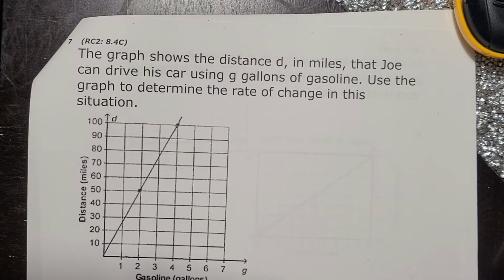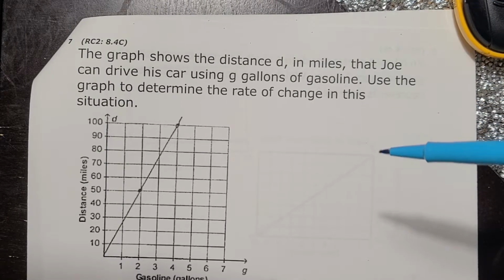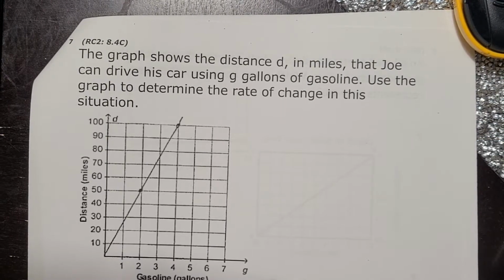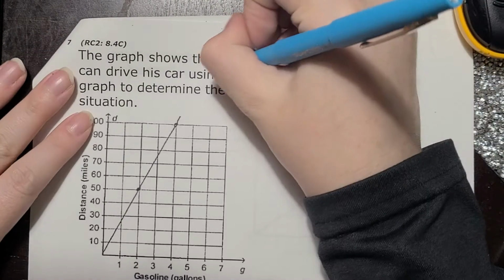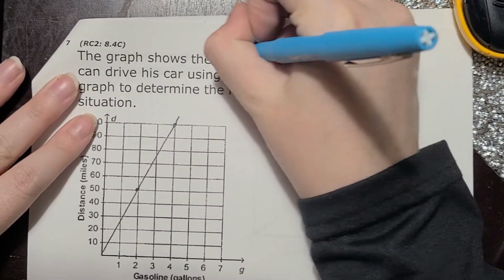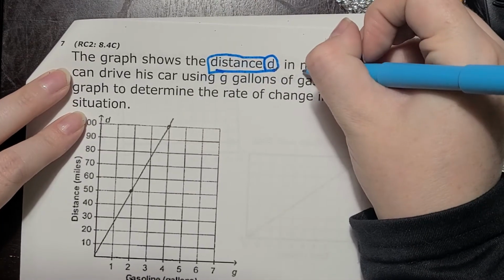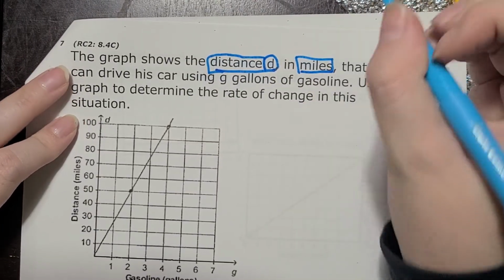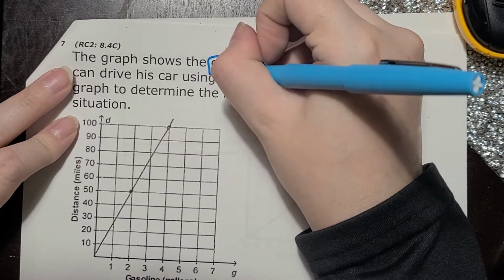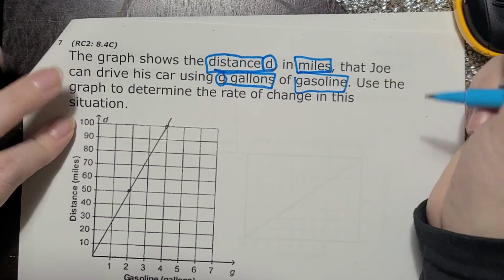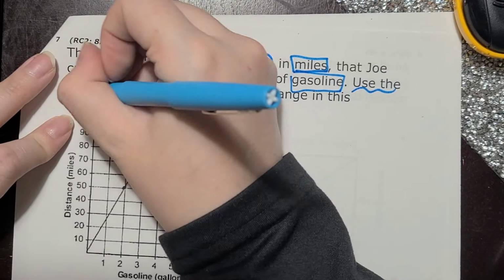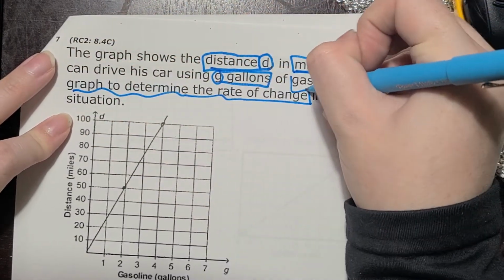Right, number 7 says the graph shows the distance d in miles that Joe can drive his car using g gallons of gasoline. Use the graph to determine the rate of change in this situation. All right, the graph shows the distance d, so that's a variable, in miles, that Joe can drive his car using g gallons of gasoline.